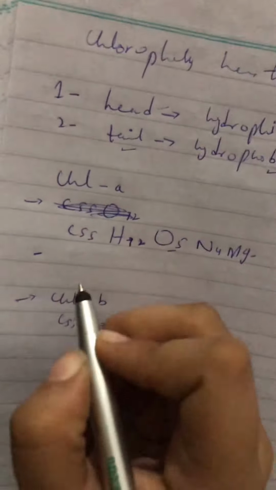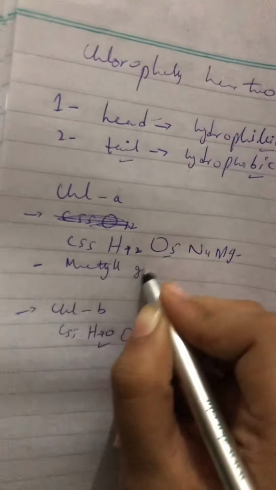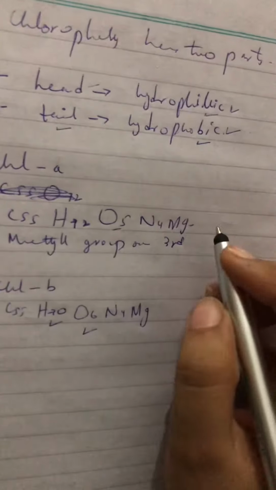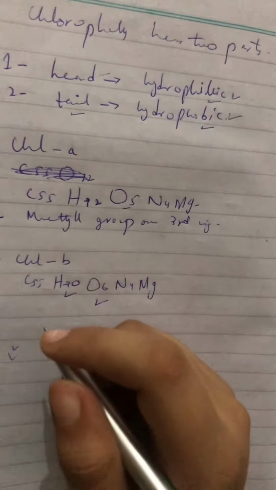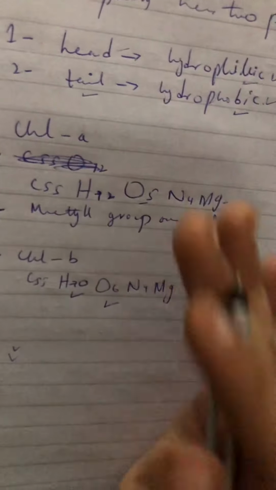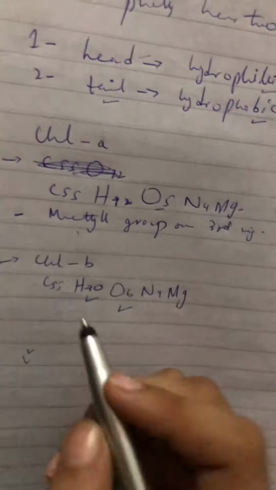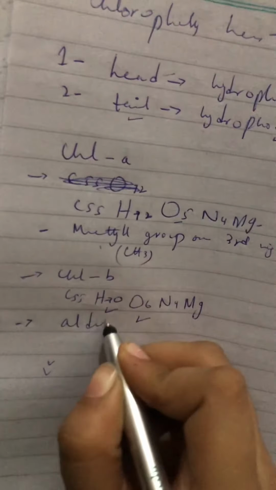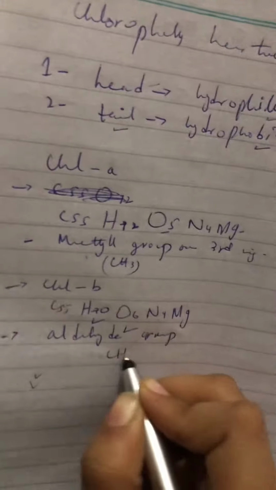Because in chlorophyll A we have a methyl group on the third ring. I'll discuss the structure of the chlorophyll, and you can easily understand there. So the methyl group, that is CH3, is present in chlorophyll A, and in chlorophyll B we have an aldehyde group, that is CHO.